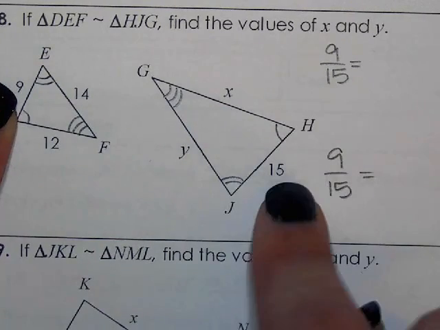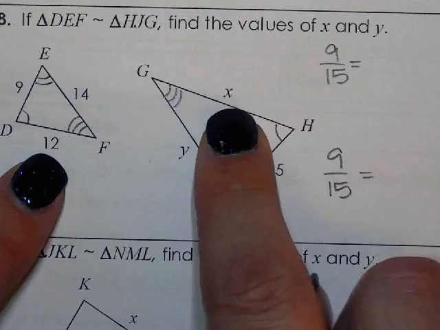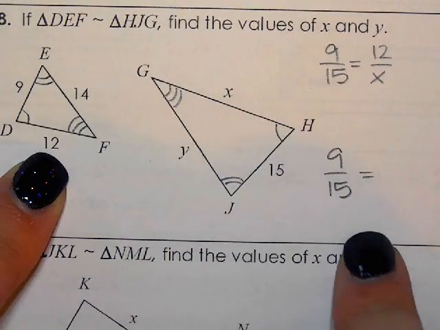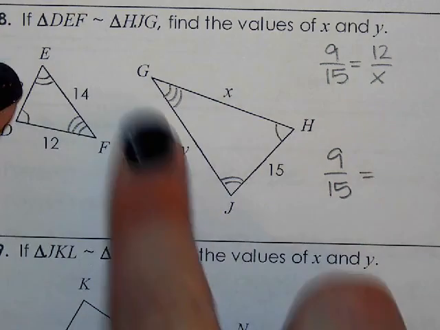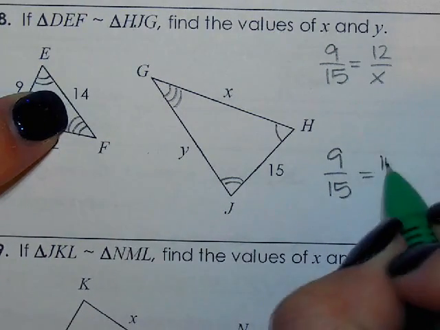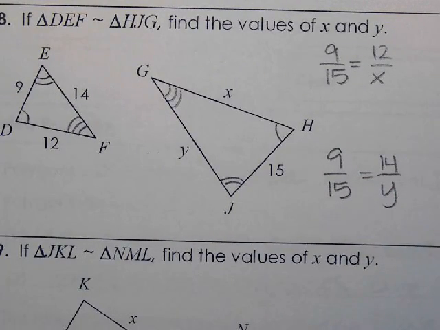And then for the y, that's the 2 to 3 side, then I can do 14 over y. So that way, I'm not setting up a proportion where I accidentally have 2 variables in the same problem. Okay? And now I can go ahead and cross multiply.